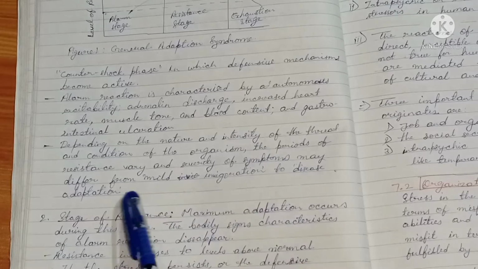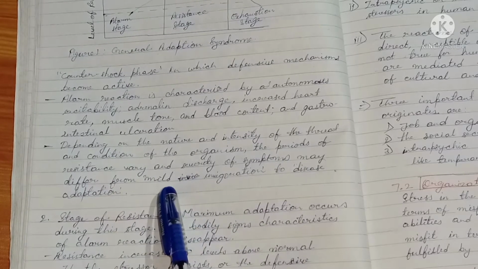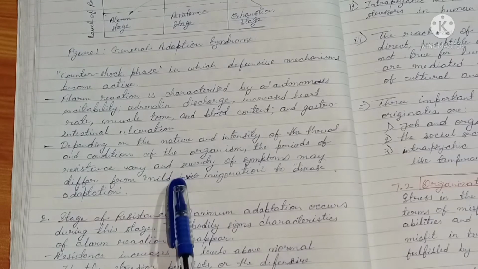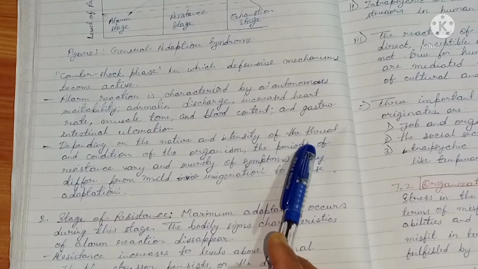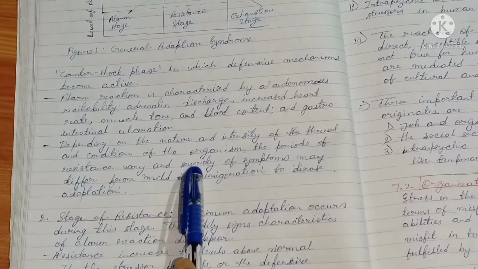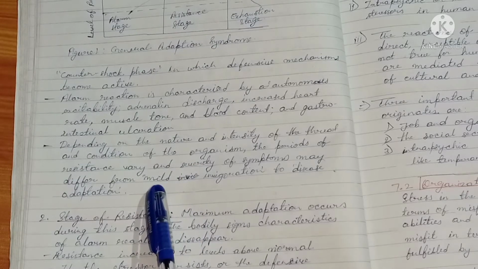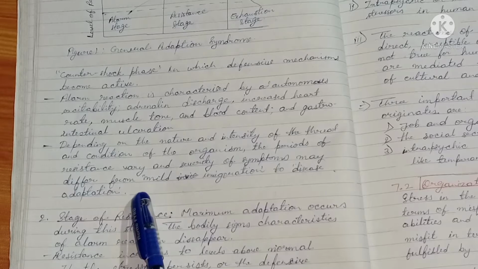So now periods of resistance vary. Periods means for how much time there will be resistance by the organism. That will depend on the intensity of the threat and the condition of the organism. If the intensity of the threat is greater, then the resistance period will not be for a longer time; it will be for a short period of time. And if it is less threatening, then the resistance period may increase.